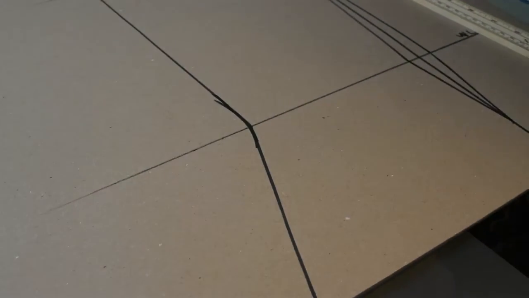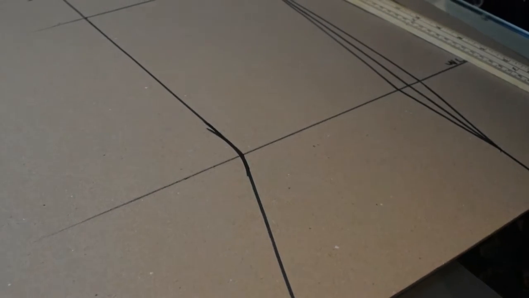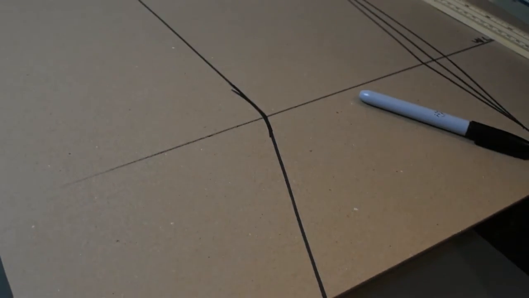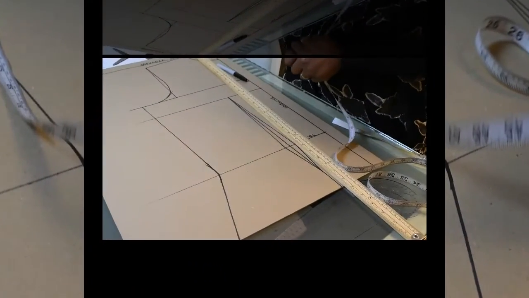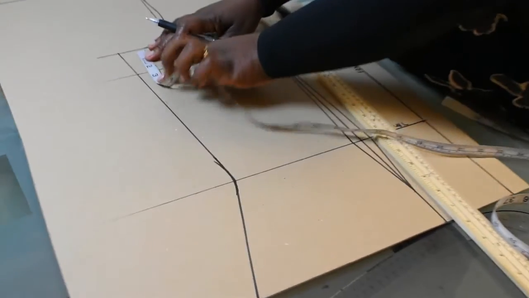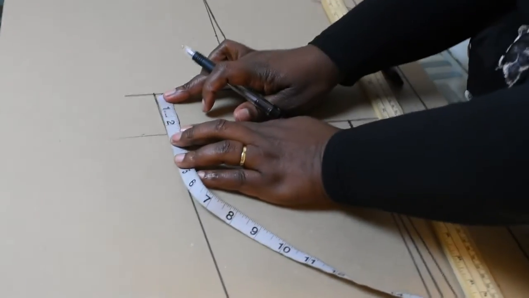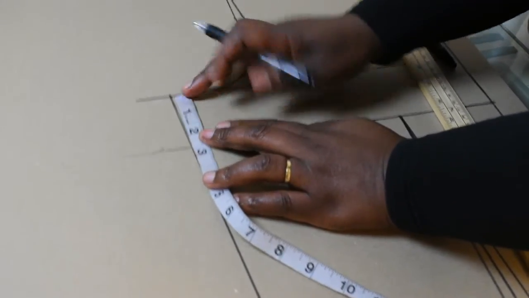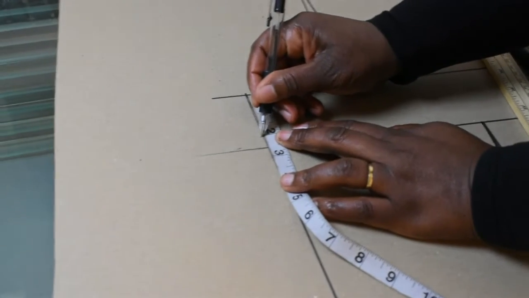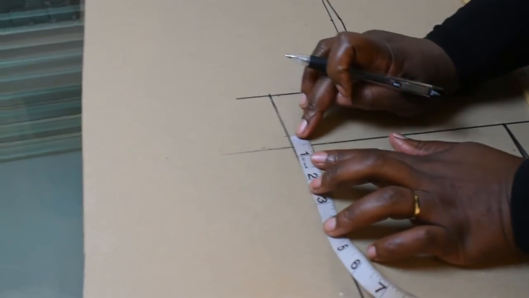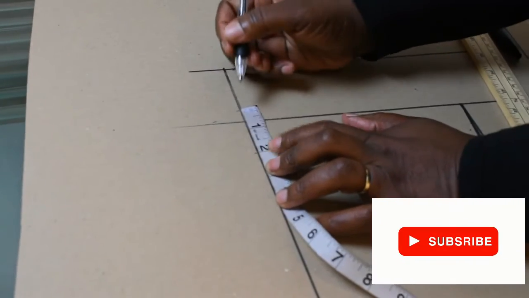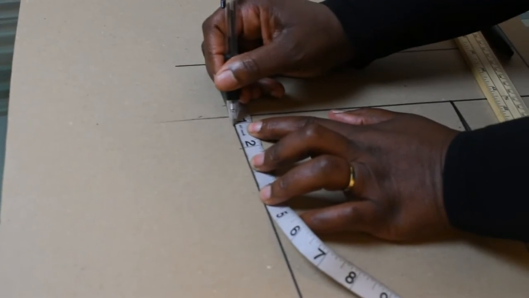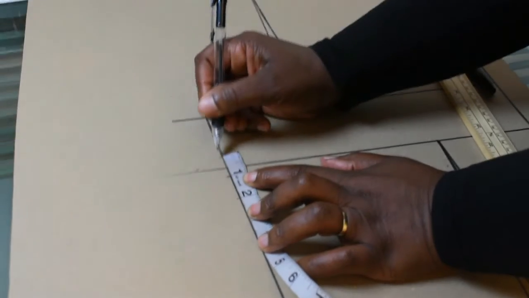Now for the side dart, we're going to measure 2 inches down here and mark, and then from that mark, I mark again 2 inches, and then mark the center of these two marks.